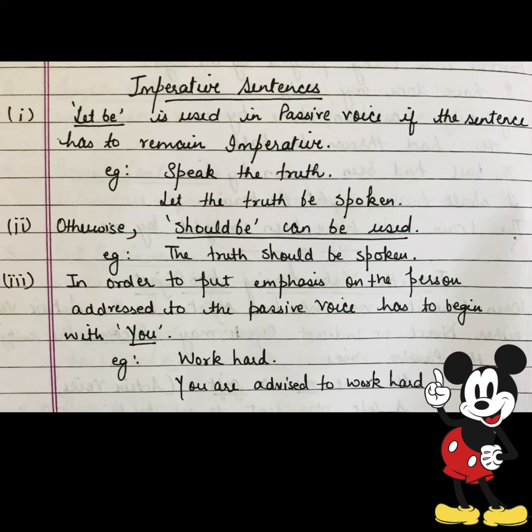Work hard. This is an imperative sentence in active voice. And in passive voice, now we want to give emphasis to the person to whom we are addressing this: You are advised to work hard.